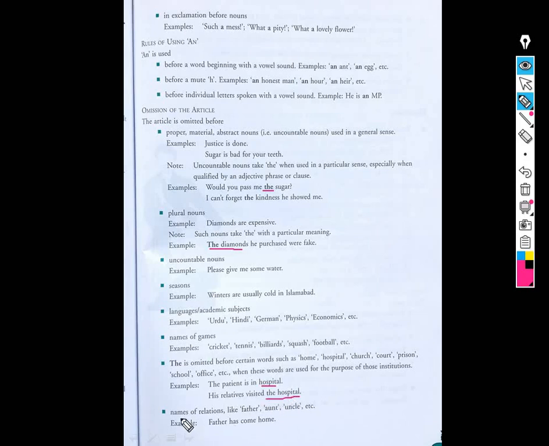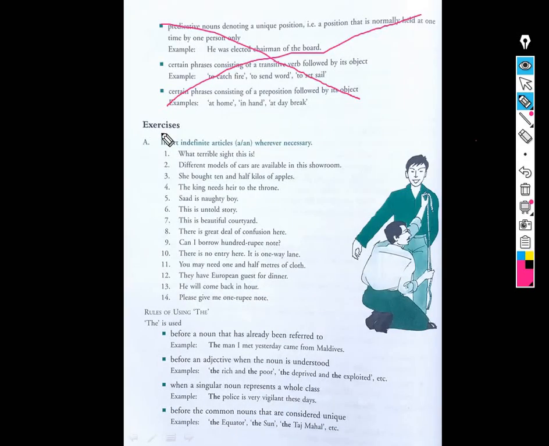Okay, names of relations like father, aunt and uncle. Father has come home. Okay, the father, a father, we cannot write like this. Okay, on the next page, these 3 points. Okay, leave these 3 points. We are not going to study this one. Okay, it already has become so lengthy. So leave these. These are not so important.